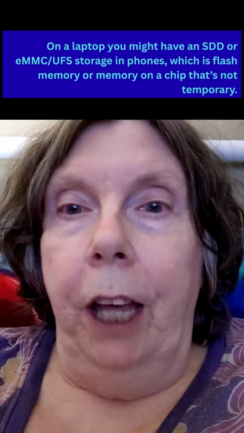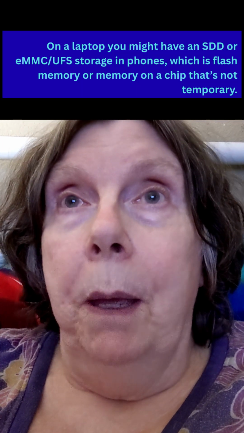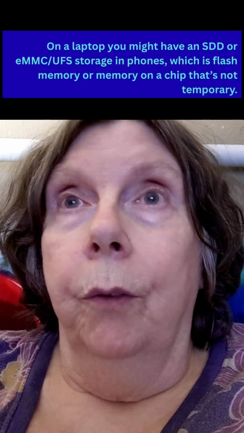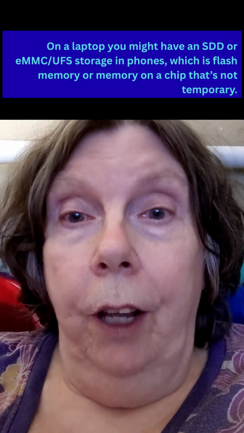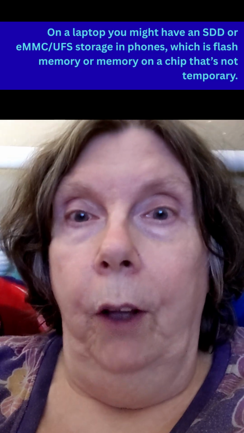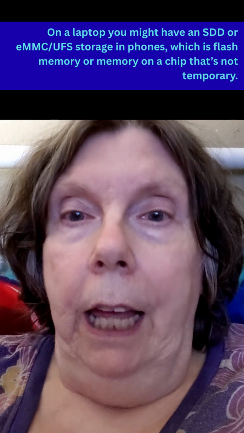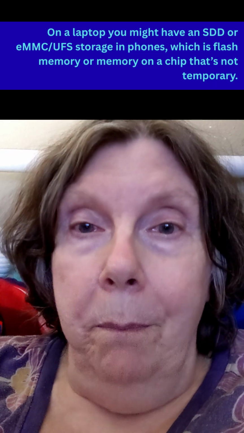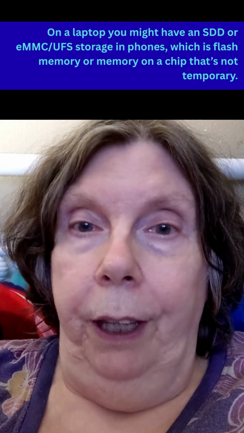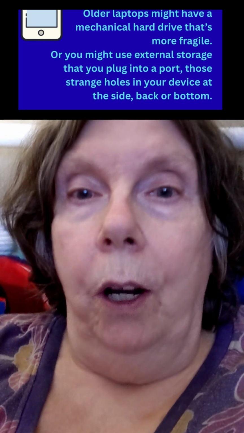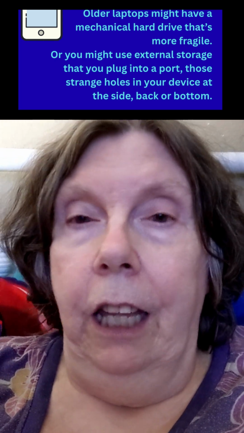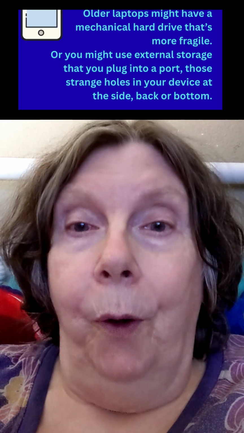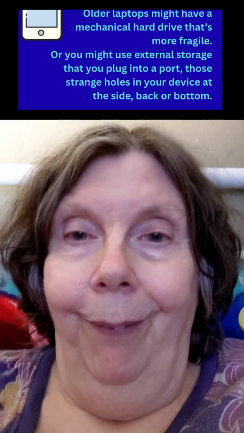Your phone will have a kind of storage called eMMC/UFS, which is flash memory or memory on a chip that's relatively permanent, like a hard drive is. RAM memory, anything read into RAM memory, is gone when you turn off the device. So that's why you want to make sure that anything that you're working on your computer, that you save it before you turn the computer off.